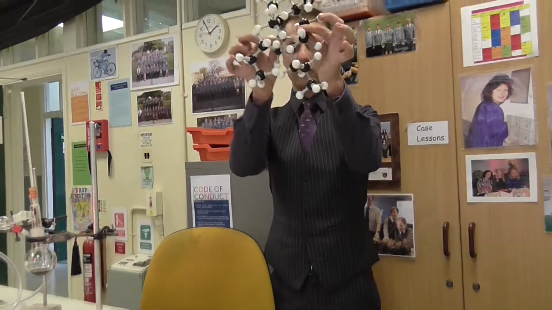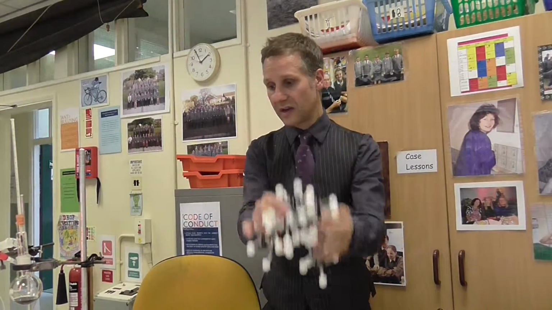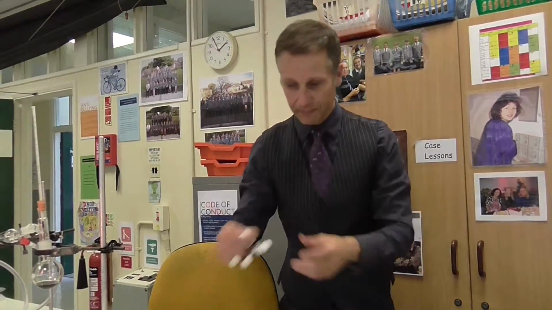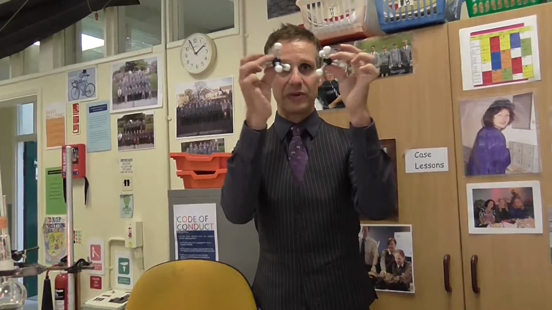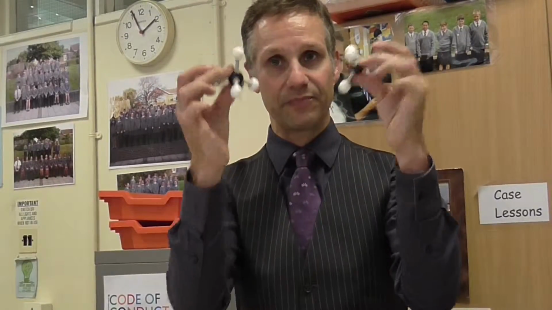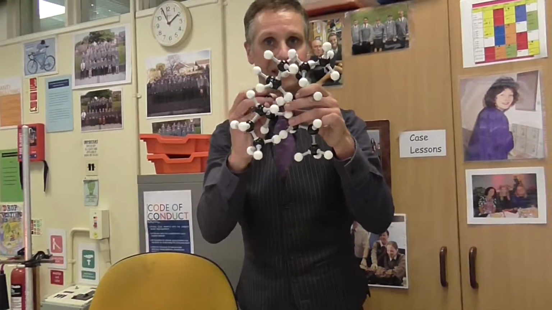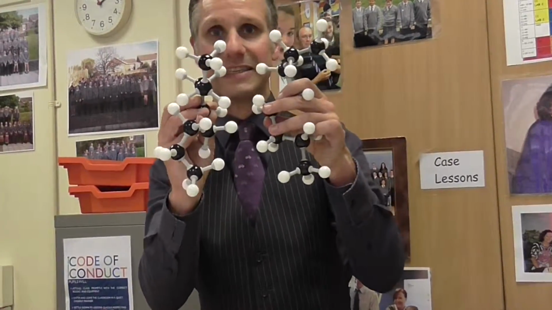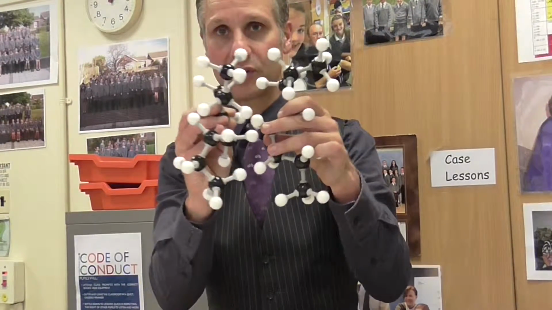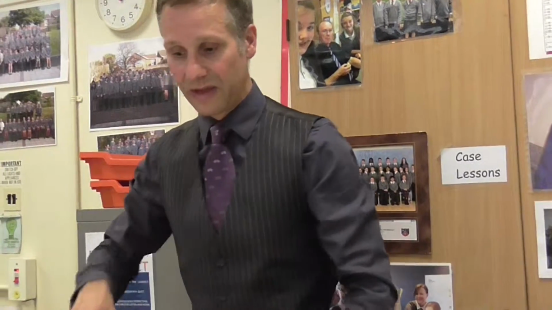Now, the intermolecular forces between petrol are going to be a little bit stronger than the intermolecular forces between, say, something like methane. The reason why is that petrol has more points of contact, so the molecules are more likely to be tangled together. That makes the forces stronger. So therefore petrol has a higher boiling point than methane.